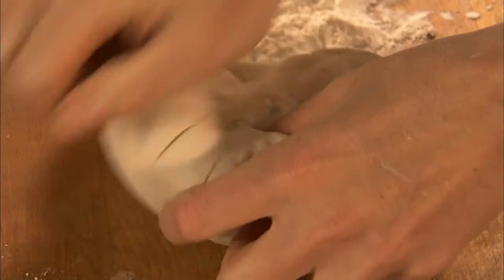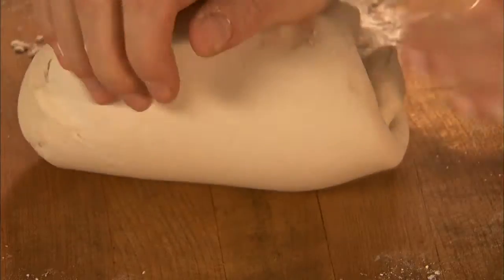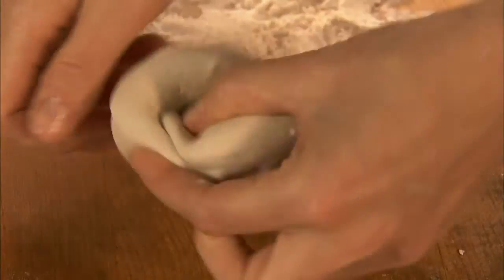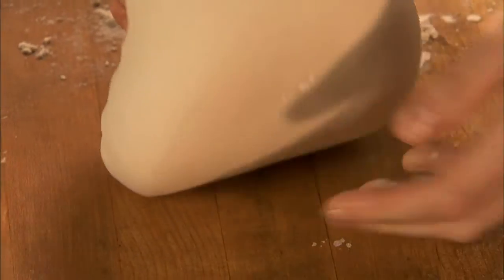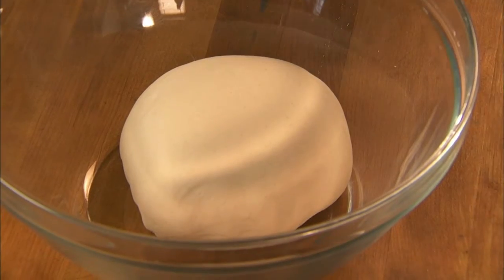Kneading helps bread to develop structure and evenly distributes the yeast throughout the dough. When the dough rises, the yeast is making enough carbon dioxide so that the bread has plenty of air pockets and is light when baked. After kneading, let the dough rise in a warm area.